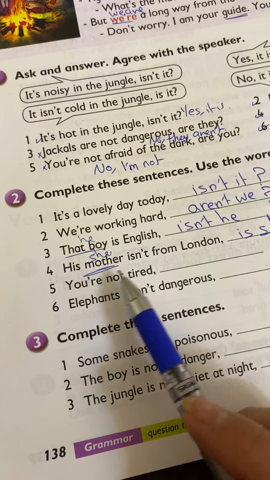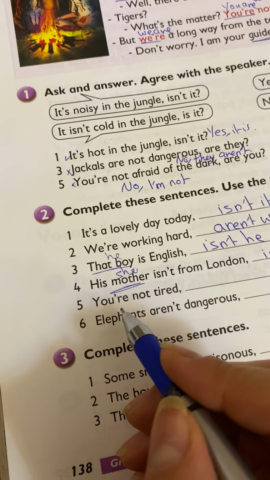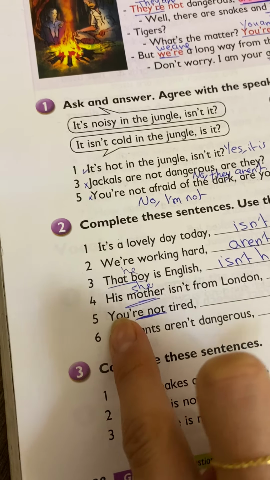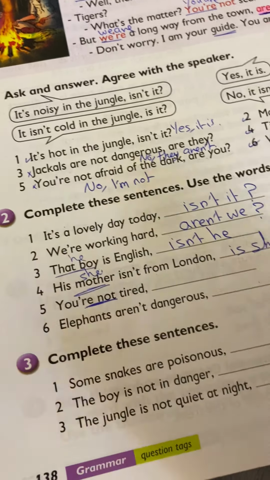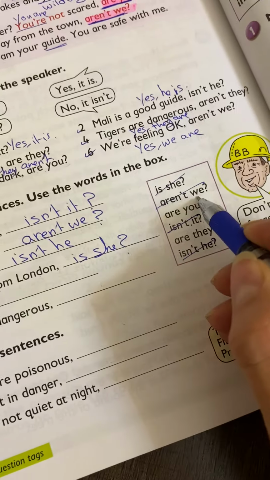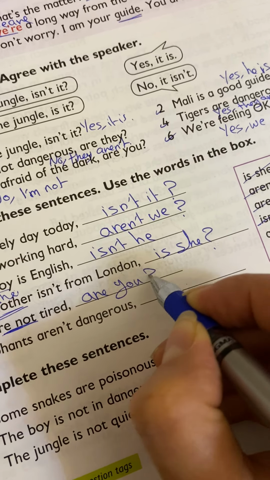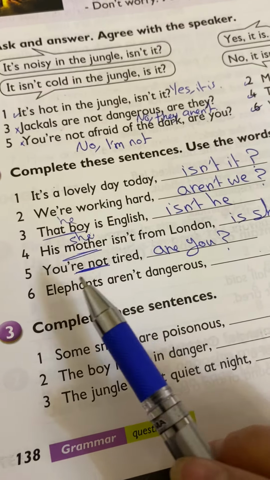You are not afraid. Are not. It is negative. Change it to positive. Are you? Don't forget the question mark.